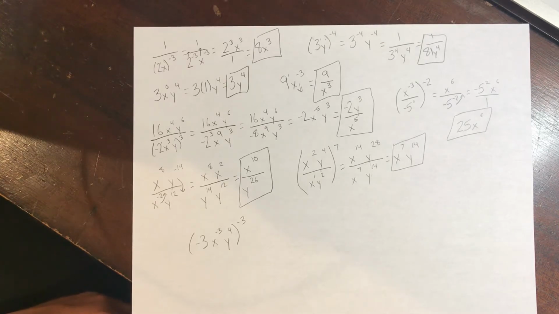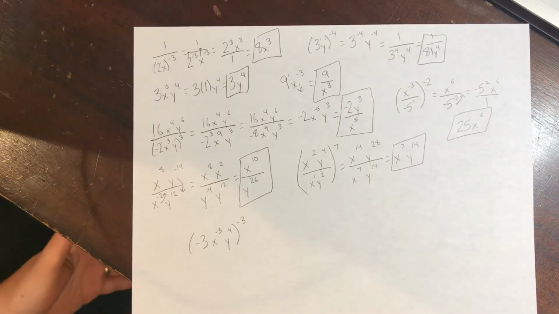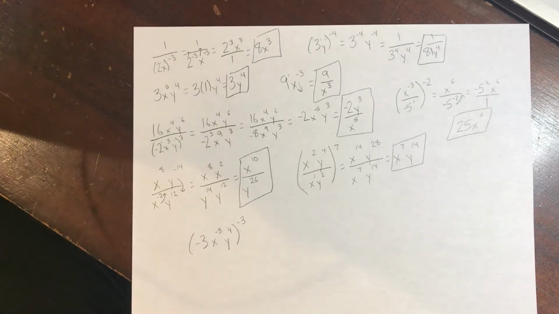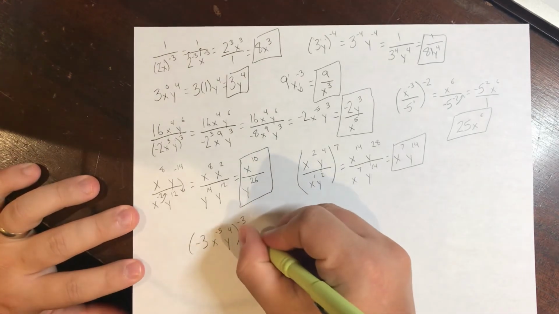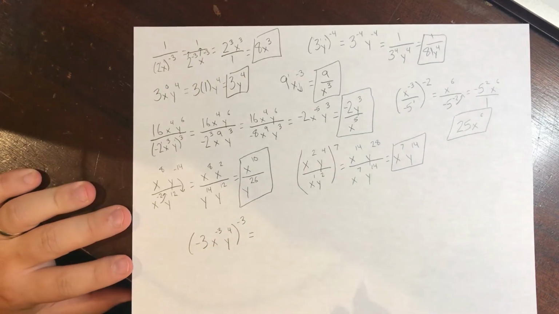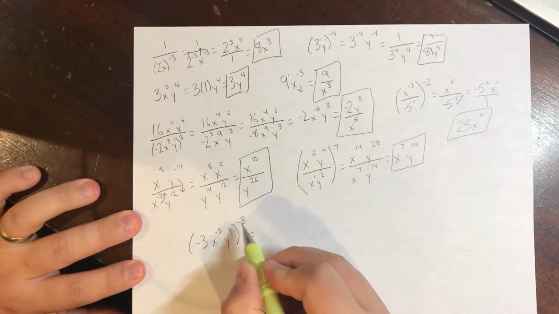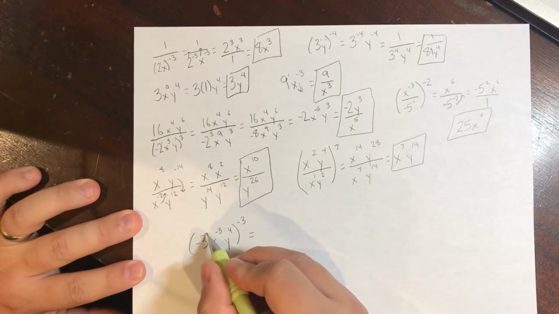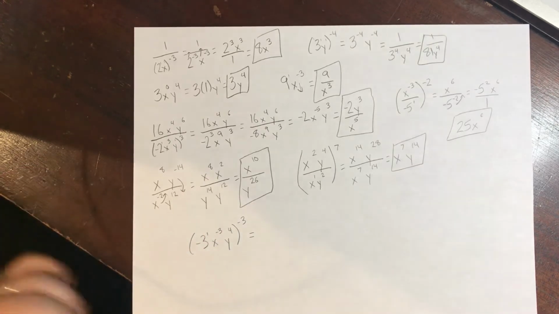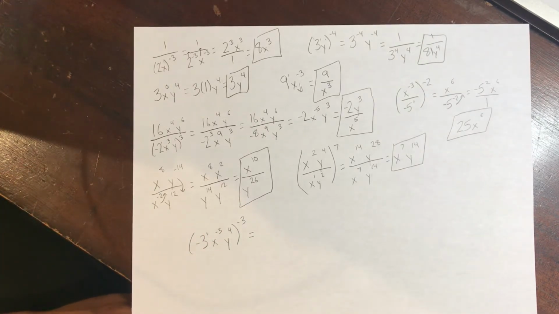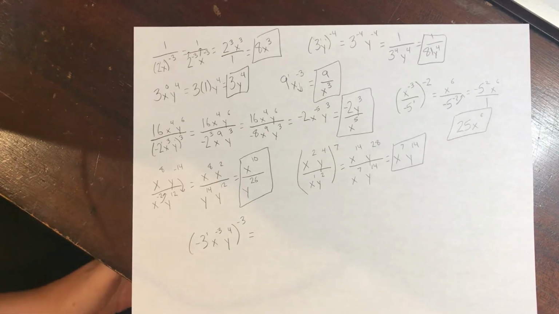All right, so remember, first thing, again here, let's get rid of these parentheses. So if we're trying to get rid of parentheses, we're going to distribute this negative 3. So let's take this negative 3 and remind ourselves it's being raised to the first power. And these are all powers raised to a power, so what we're going to do is multiply these exponents.